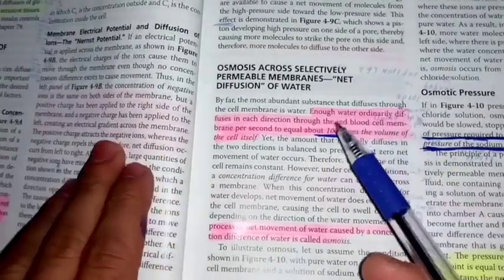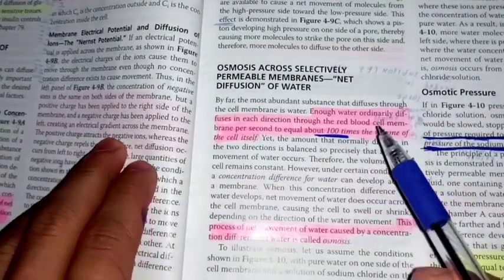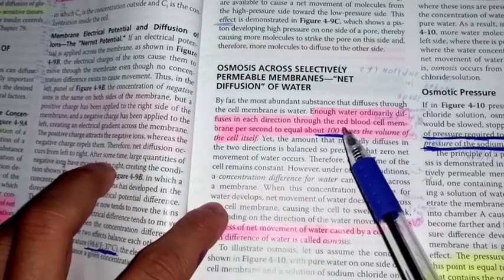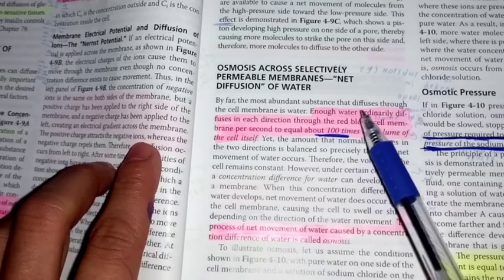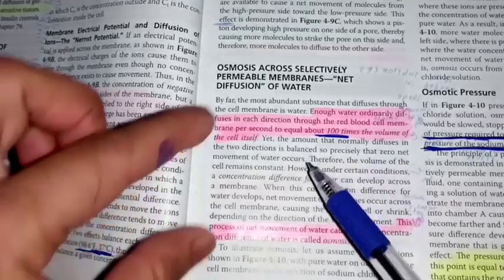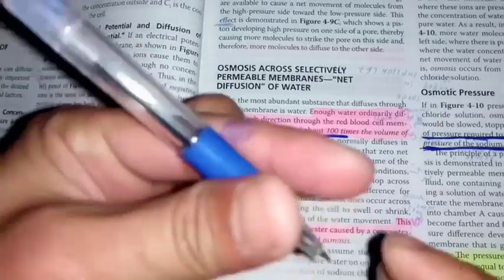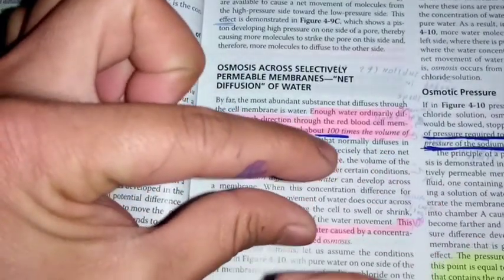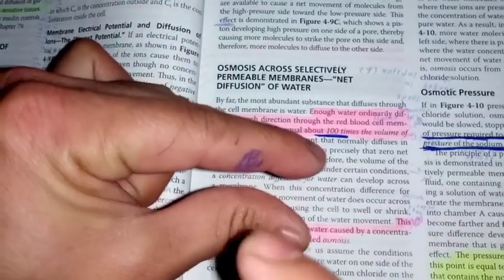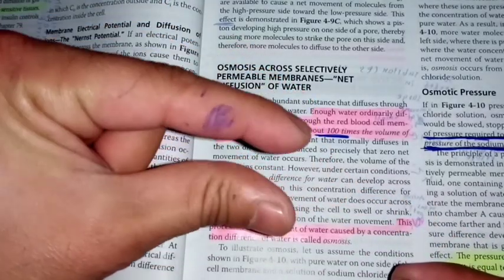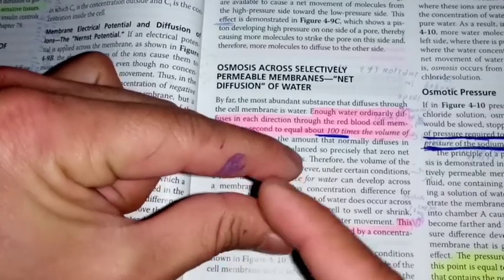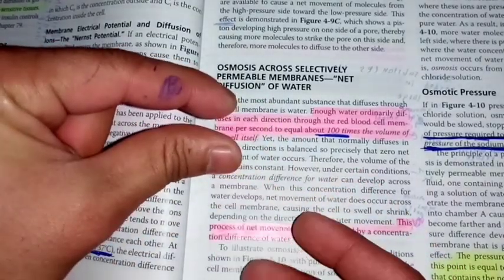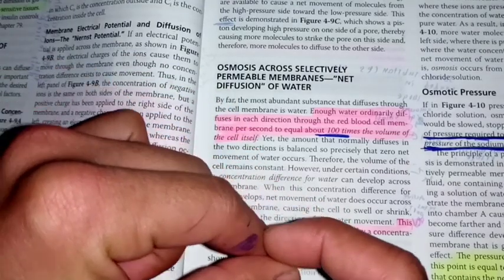For example, we have noticed that in each second the exchange of water through the red blood cell is 100 times as compared to its volume. So when the water is entering, then immediately it is coming out of the cell. How much water is entering and how much is coming outside is equal. When 1 microliter is entering the red blood cell, then 1 microliter is coming out. So the net rate of diffusion is 0.